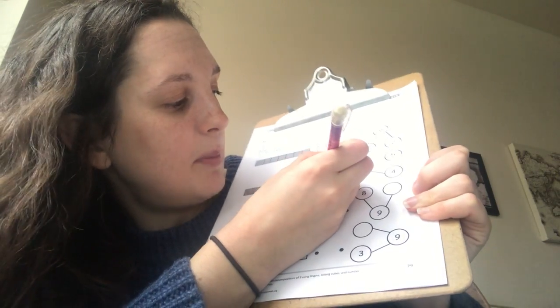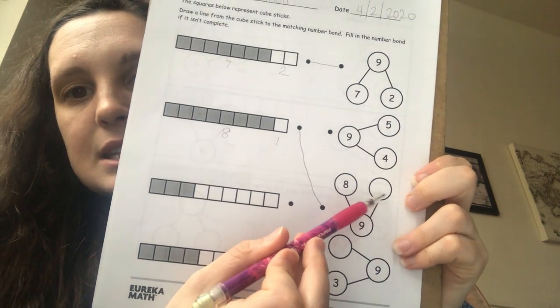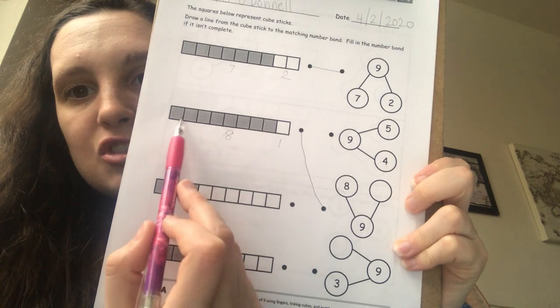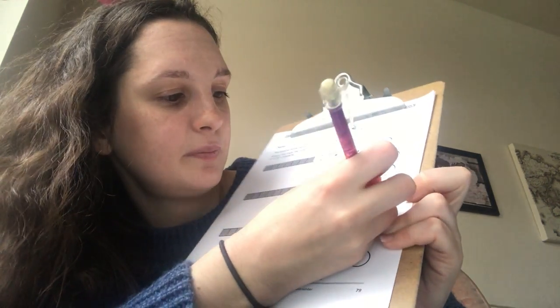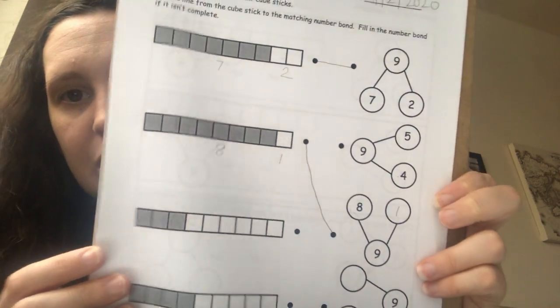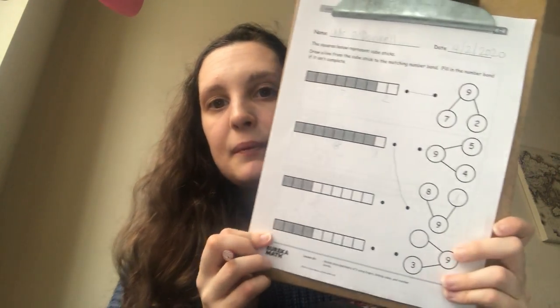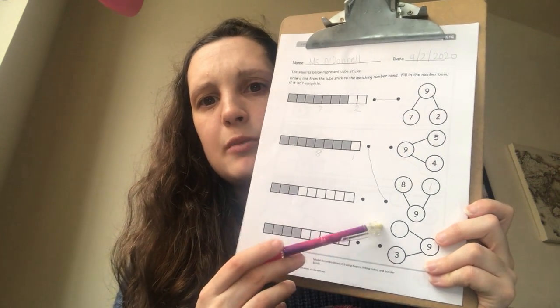So I'm going to draw my line to match it, but it's not complete because there's a missing part. So 8 and blank make 9. When I look back in my picture, I see 8 and 1 make 9. So I'm going to fill it in there. Okay. So I'll leave the other two for you guys to figure out. Remember, if it's already filled in, just draw the match. If it's not filled in, figure out what's the missing part and see if you can fill that in.